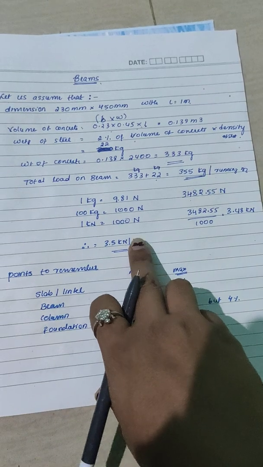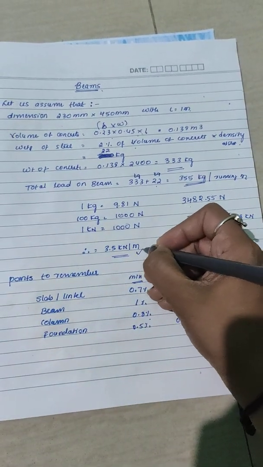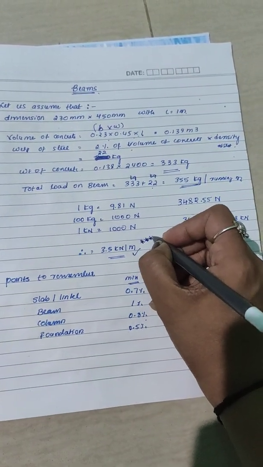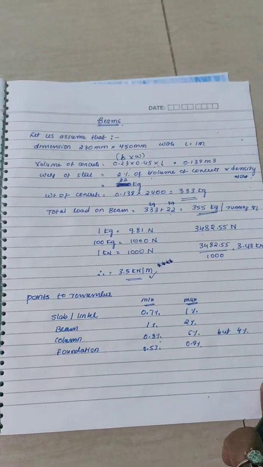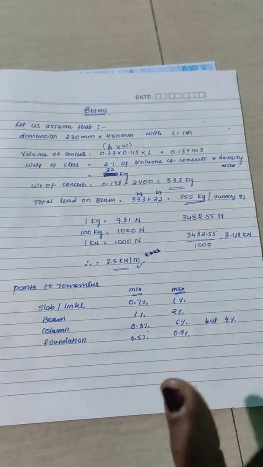Yes, this is per running meter. So you need to write this unit. This unit is very important. You need to remember it whenever you solve or calculate or do anything in case of beam calculation. You need to write per meter, because that is the unit of that particular beam.